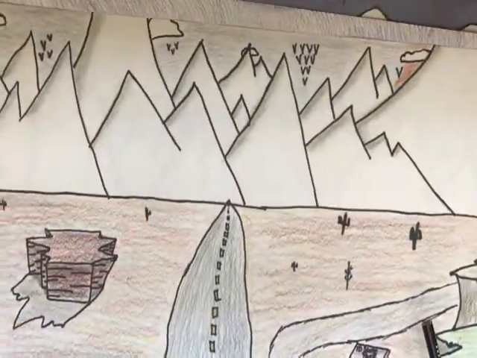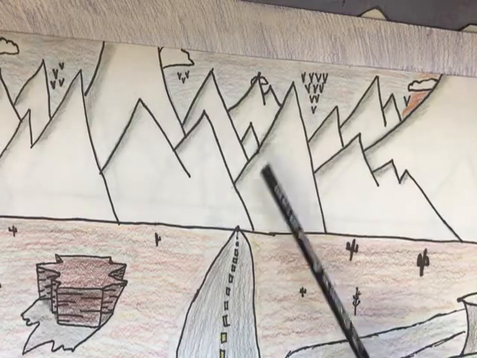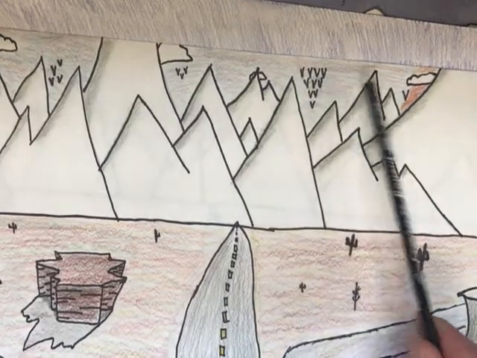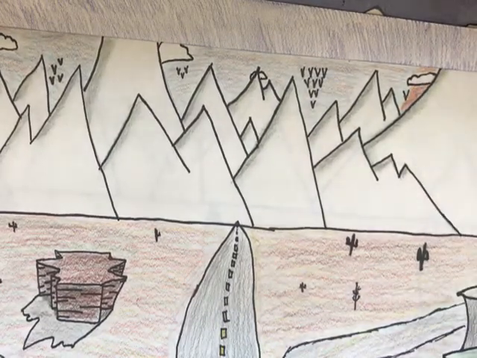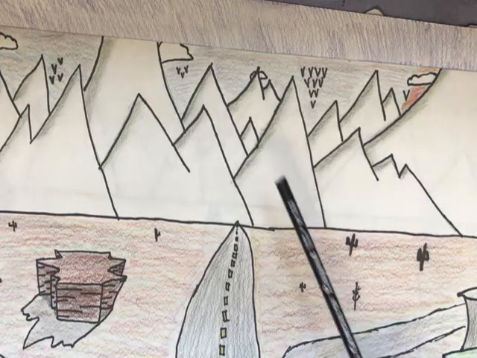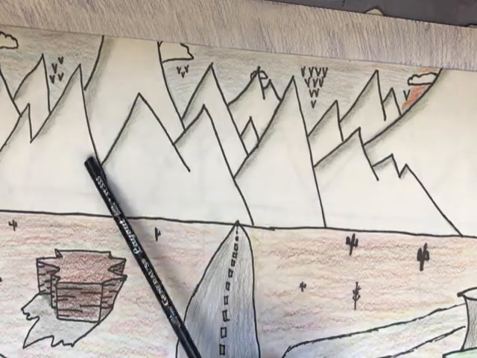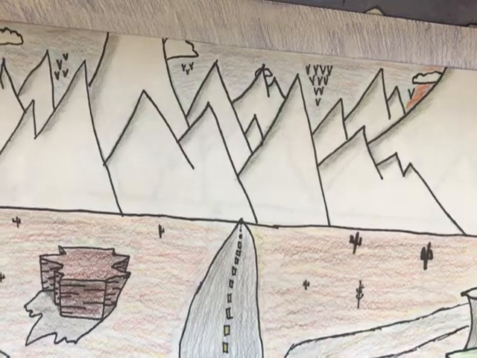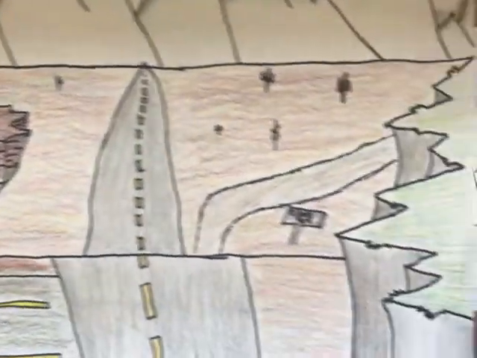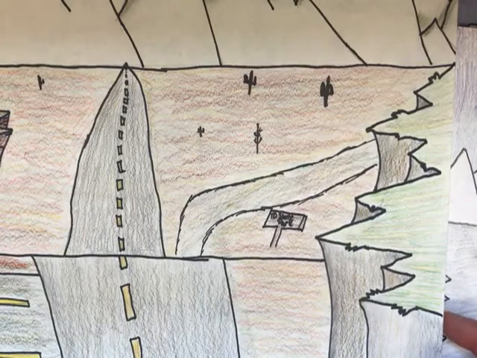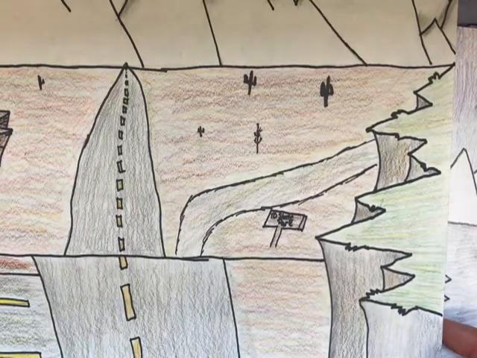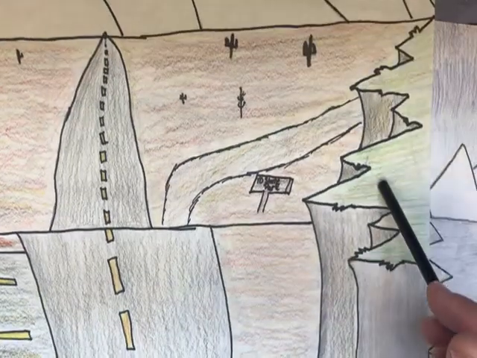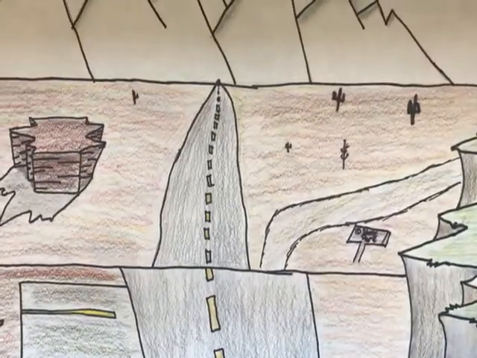So the middle ground has a lot of items and a lot of things going on. And then in the background, again, we have mountains, we have birds, we have clouds, and we have the sun and the sky. Now, since the mountains are very far away, you're not going to see too much detail on your mountains. Now, these are just two student examples of the next project, which I will be going over and making a separate video to show you step by step how to draw these cliffs and how to draw the rest of the landscape.